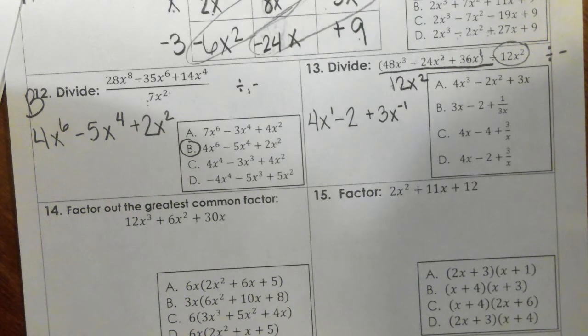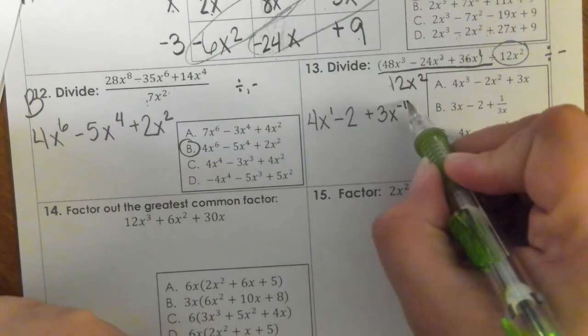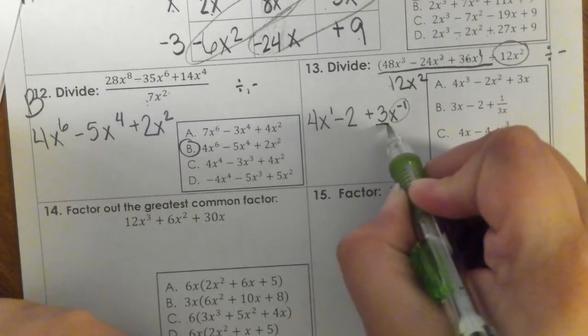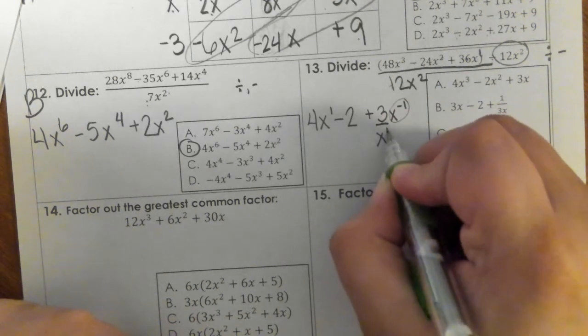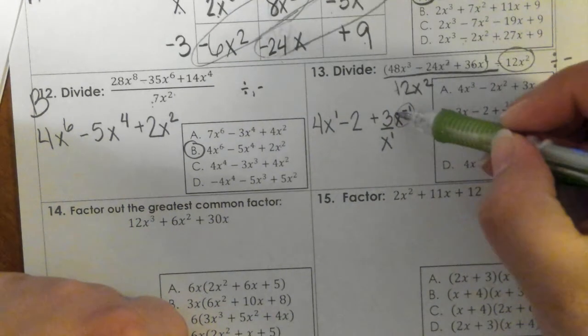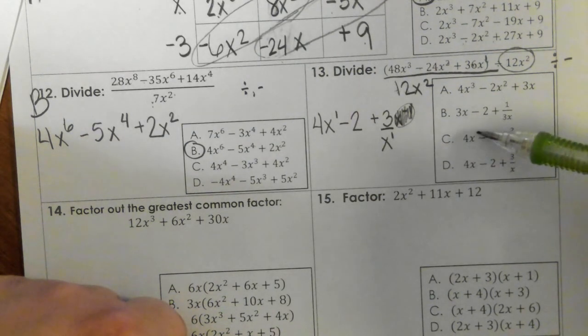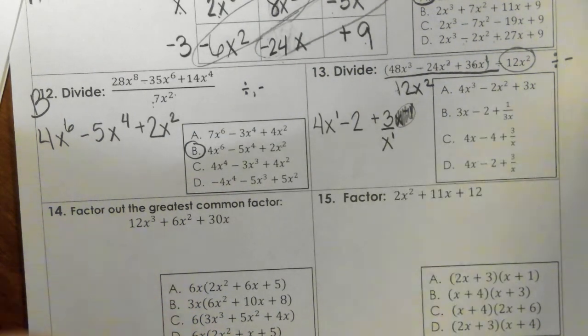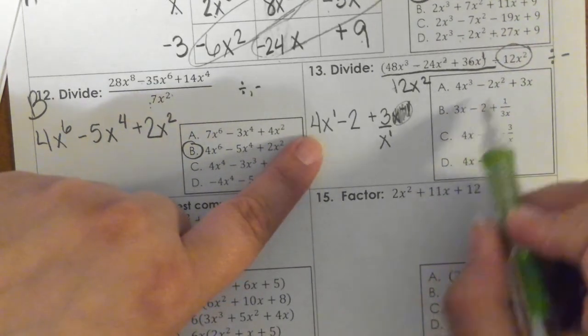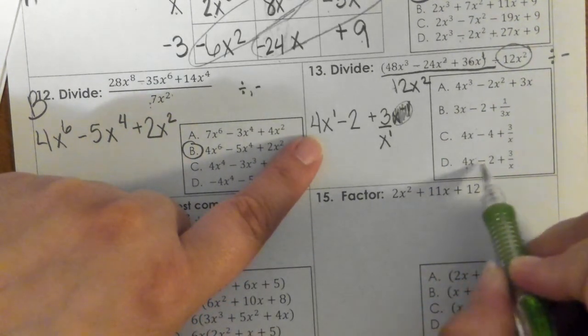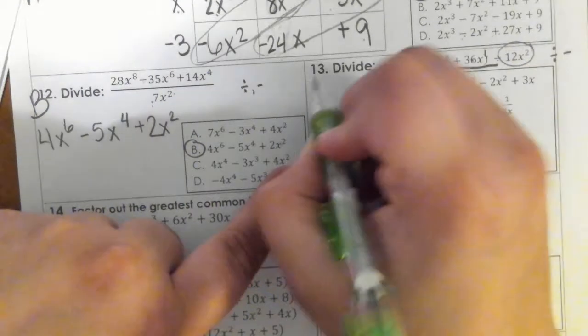As you know, we can't have a negative exponent. So we're going to move this to the bottom of the fraction and make it positive. So this is now gone. And as you can see over here, we don't have exponents of 1. They're just invisible. So I'm looking for 4x minus 2 and 3 over x, so D.